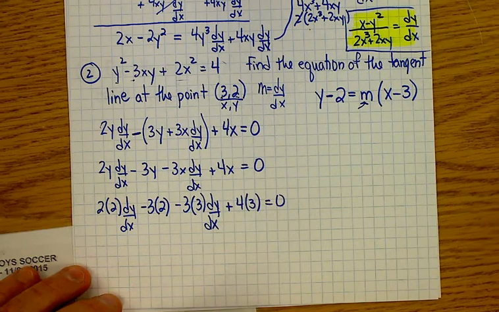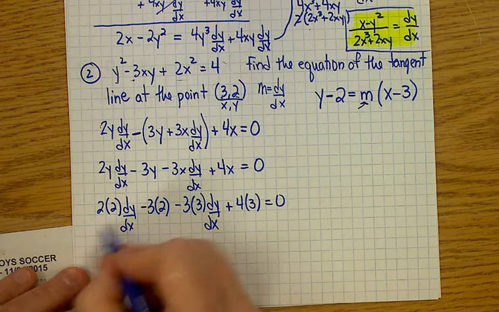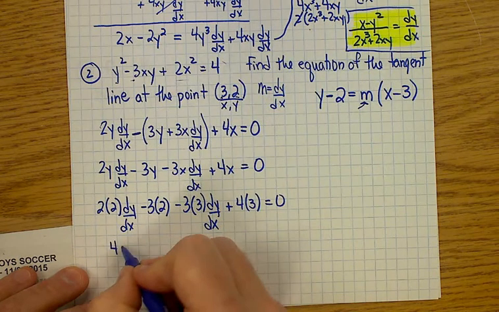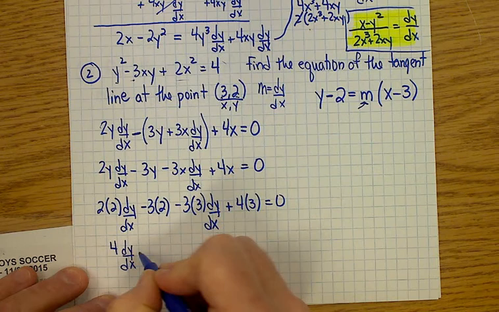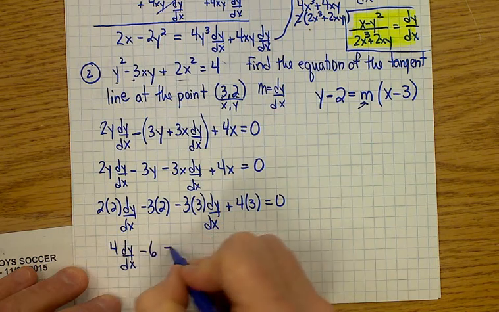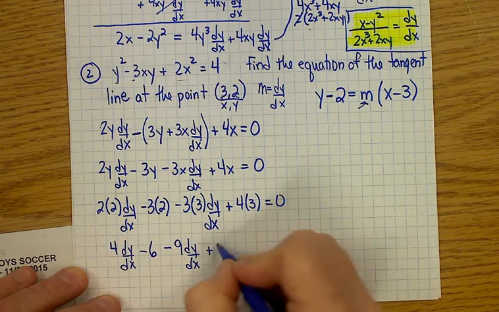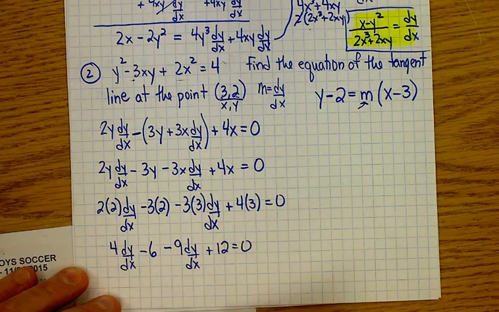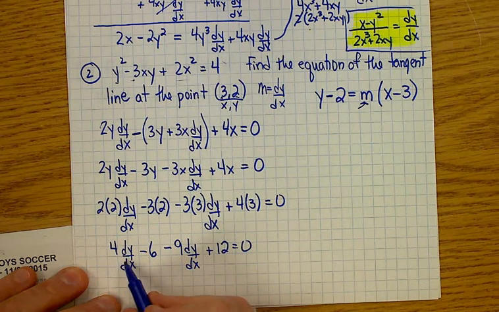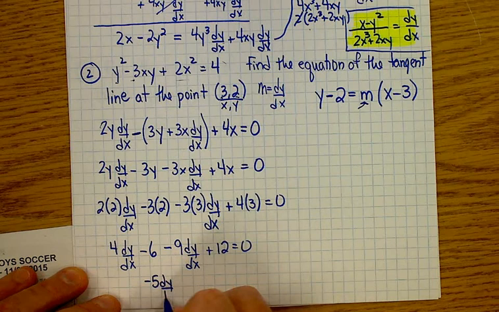Okay, so another step, 2 times 2 is 4, so we have 4 dy/dx's, minus 6, minus 9 dy/dx's, plus 4 times 3 is 12, equals 0. So I'm going to combine my dy/dx's. I have 4 of them, and I have negative 9 of them. That's negative 5 dy/dx, equals, I'm going to save a step.